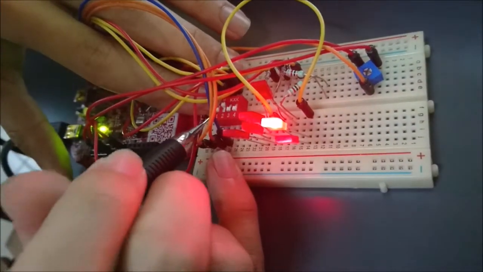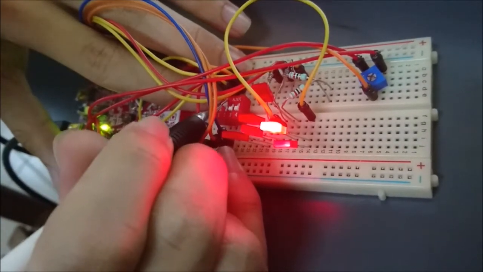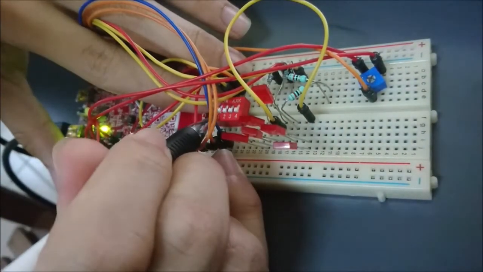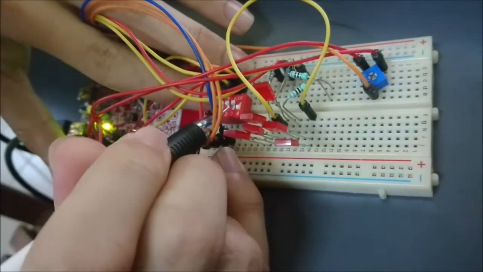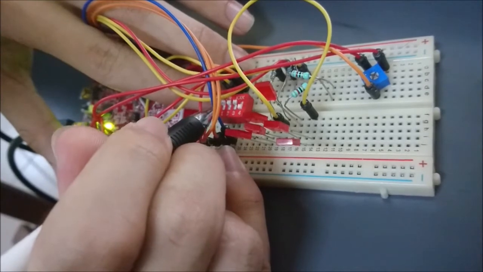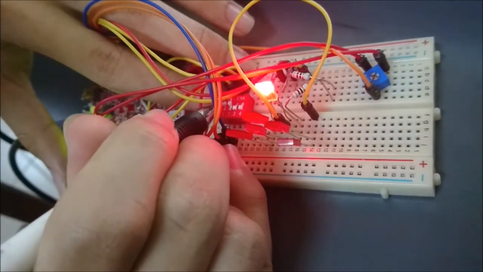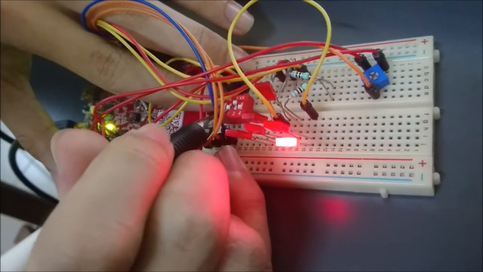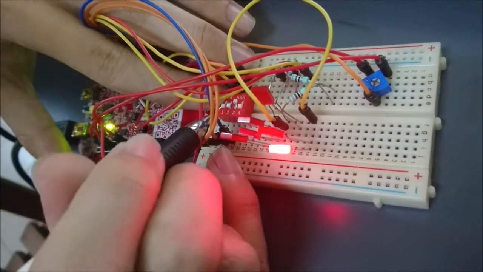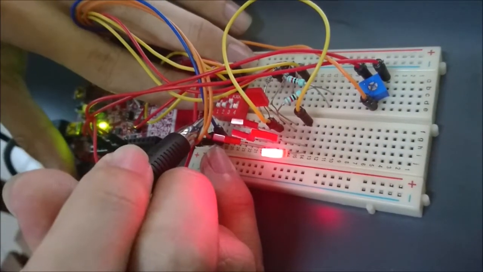Yeah, 1, 0, 1. And for the last LED to light up, we set it to 1, 1, 0. And that's all for part 1.